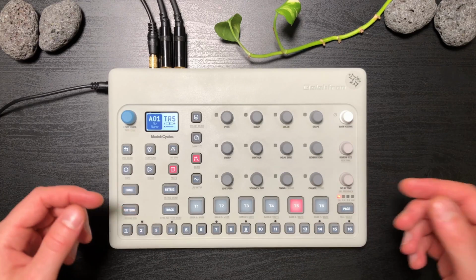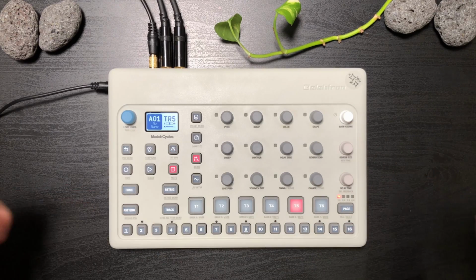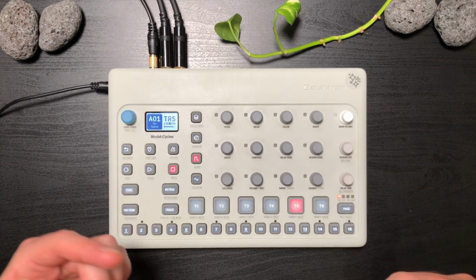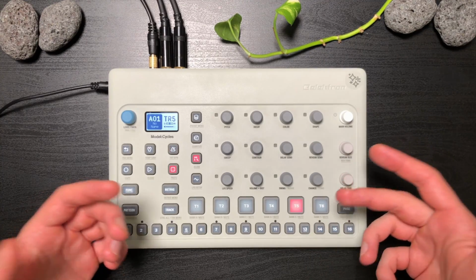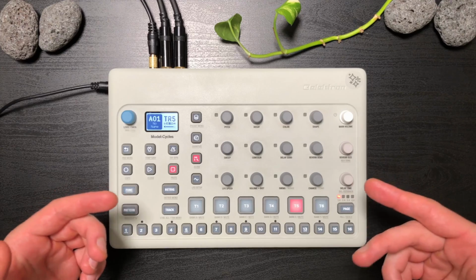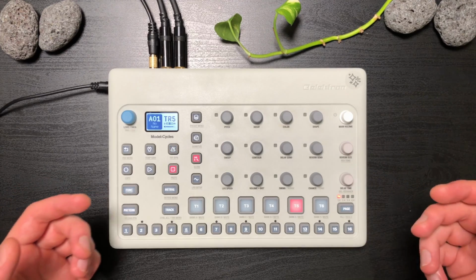Today I want to show you my approach to making chord progressions and melodies on the Elektron Model Cycles. For today's session I made a cheat sheet which is available completely free, and you'll find the link to download it in the description down below. Alright, let's get started.